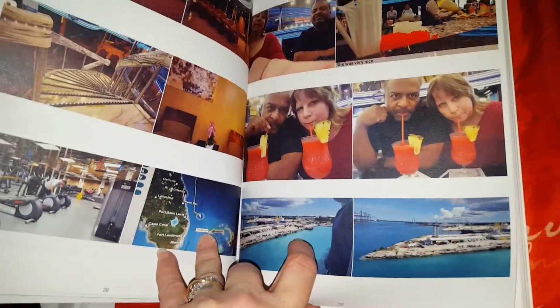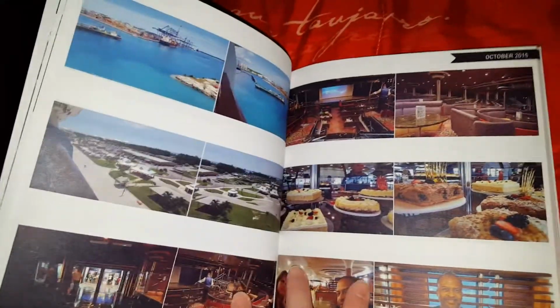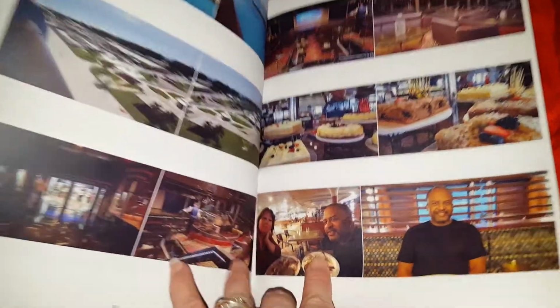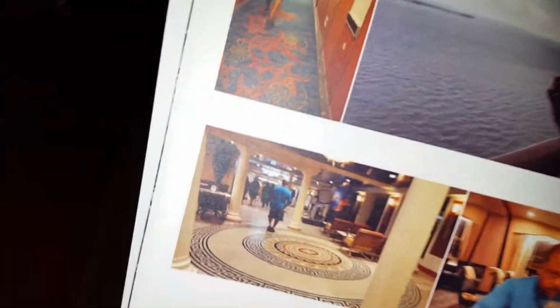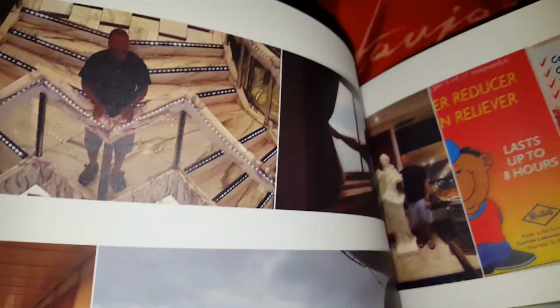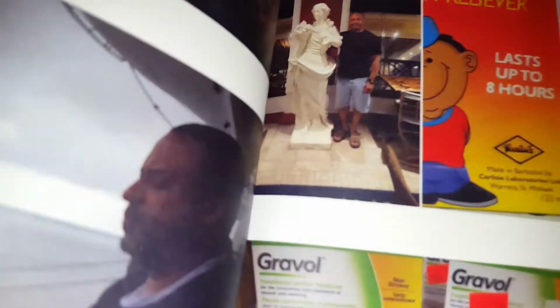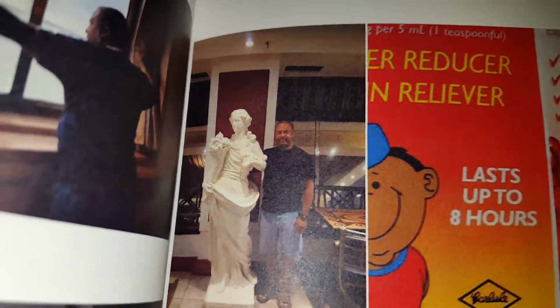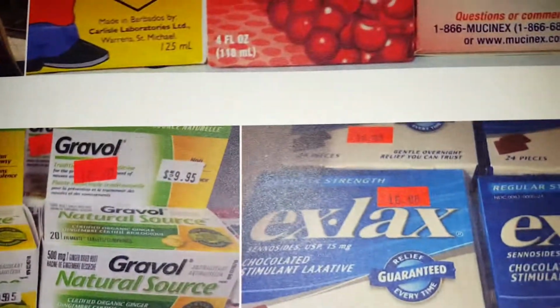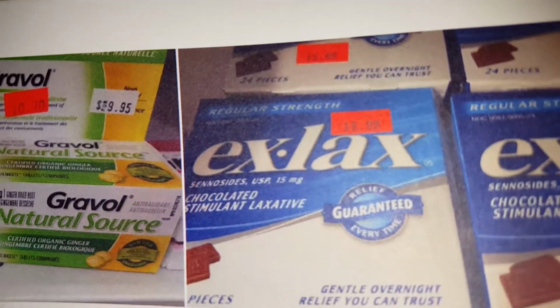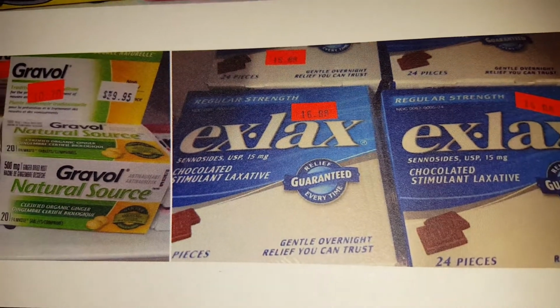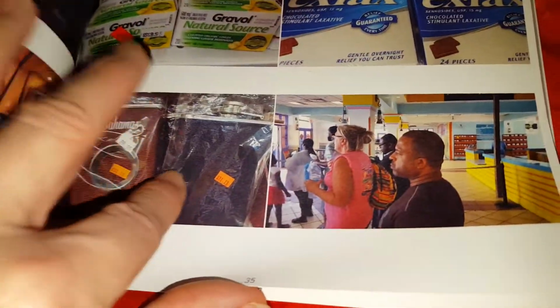Like I said, it generates the order that it wants to put the pictures. So I guess it's based on the folder that you choose. I'm glad it chose the vacation. David walking down the hallway. David in the hallway. There's David. Prices in the Bahamas were really super high. $29 for medicine. $16 for X-Lax. Come on now. It's ridiculous.